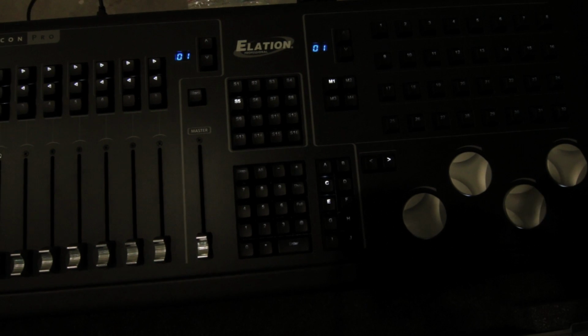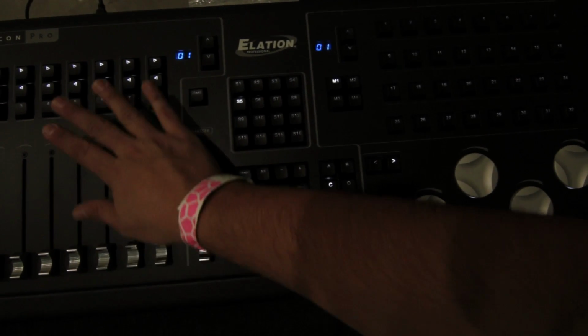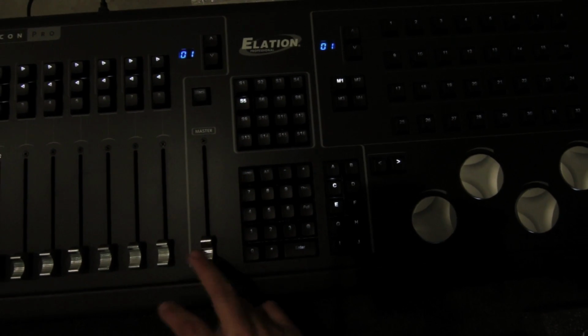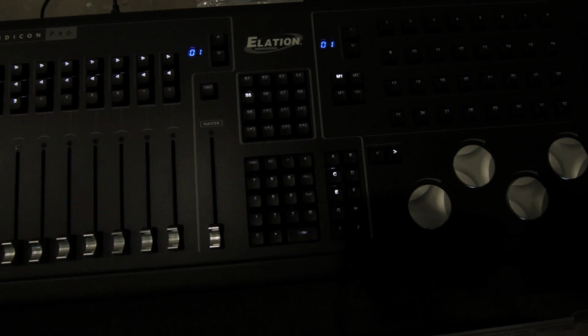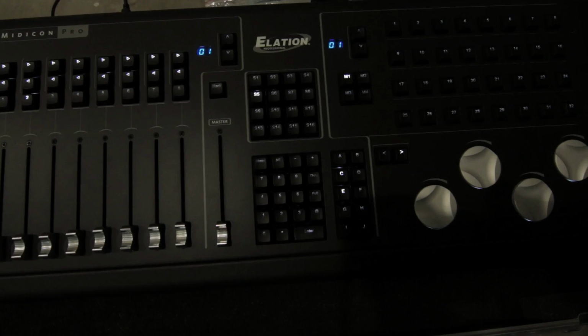I changed the exposure so you can see, but all the buttons, everything except the faders themselves, including the wheels, are all LED backlit with a very nice bright white LED.